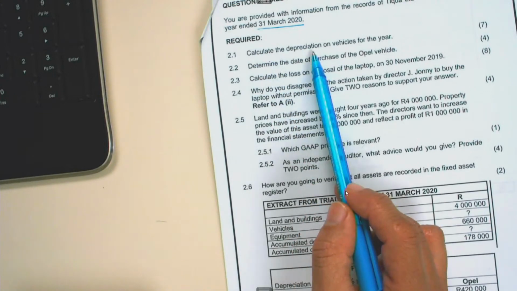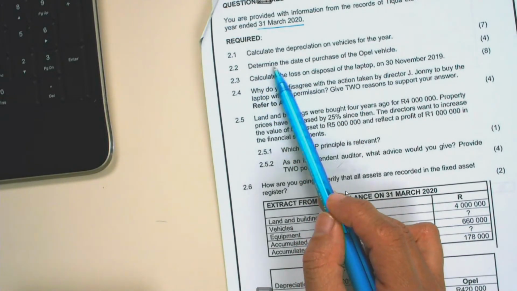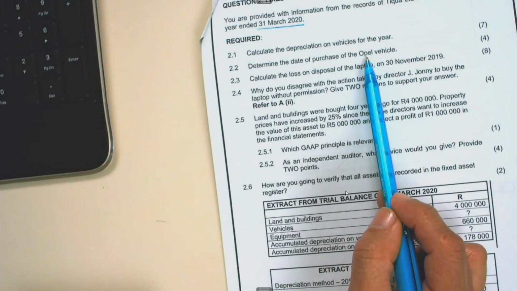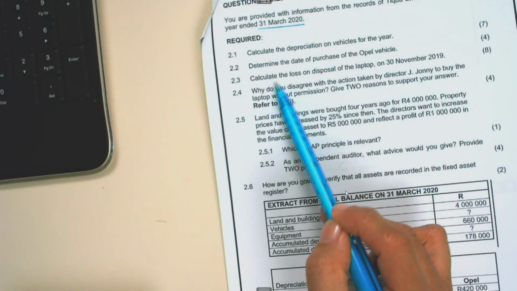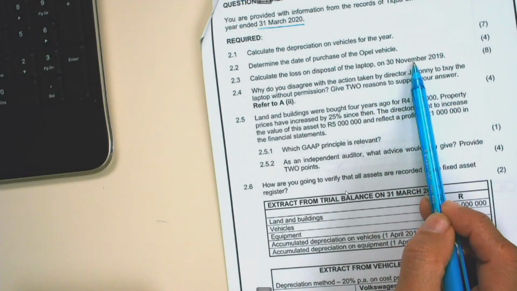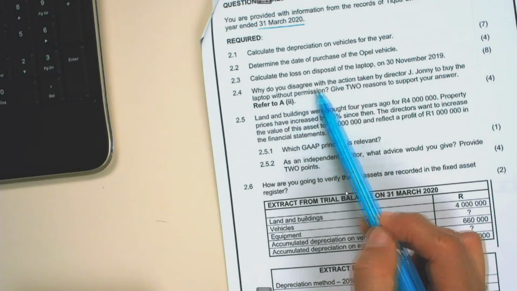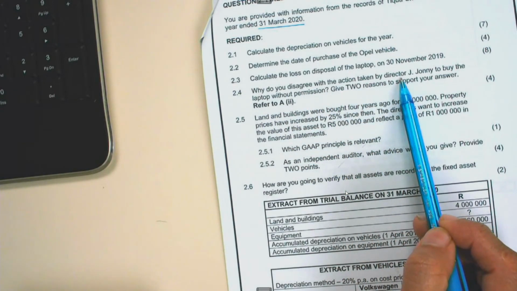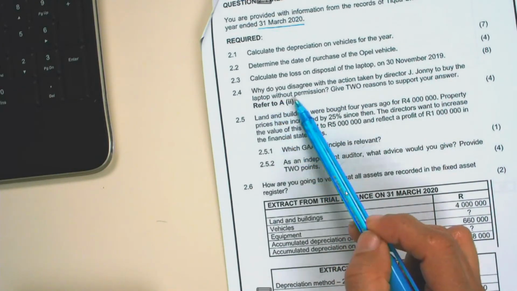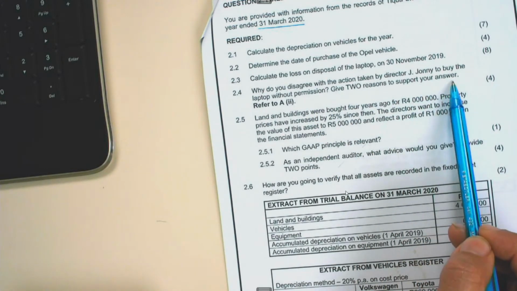Calculate depreciation on vehicles for the year. 2.2. Determine the date of purchase of the Opel vehicle. Calculate the loss on disposal of the laptop on the 30th of November 2019. Why do you disagree with the action taken by Director J. Johnny to buy the laptop without permission? Give 2 reasons to support your answer.